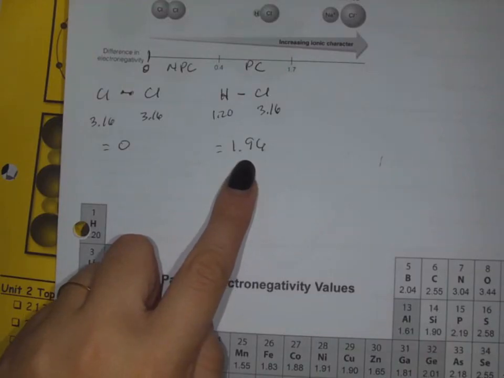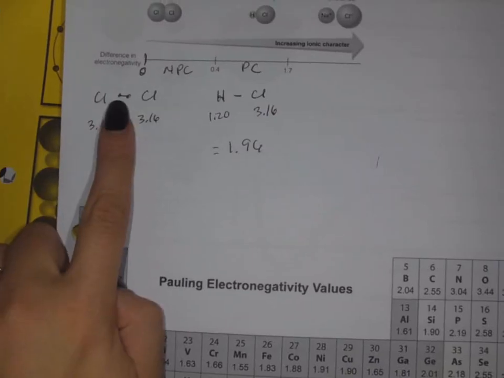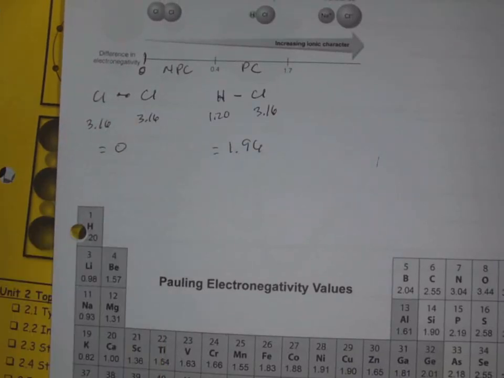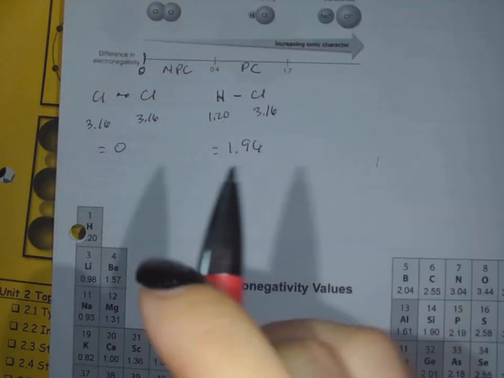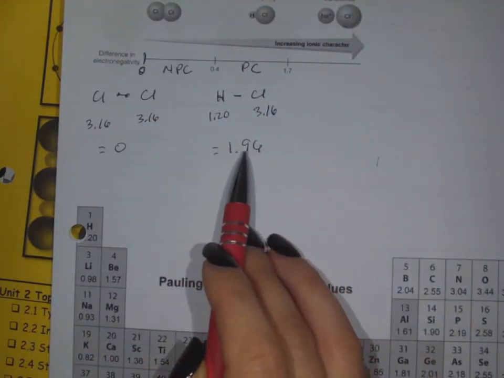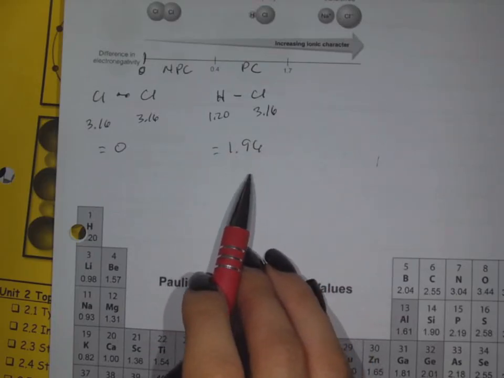And so instead of saying, hey, this is a polar covalent bond, we could say it's more polar than our chlorine and chlorine, or it's less nonpolar. And by the fact that they didn't form ions, I can assume that it's a covalent bond, not an ionic bond. And so this would definitely be on the high end of polar for a polar covalent bond.